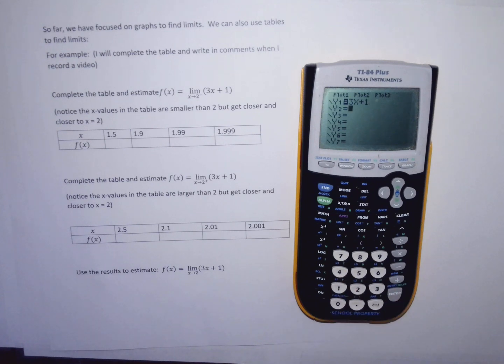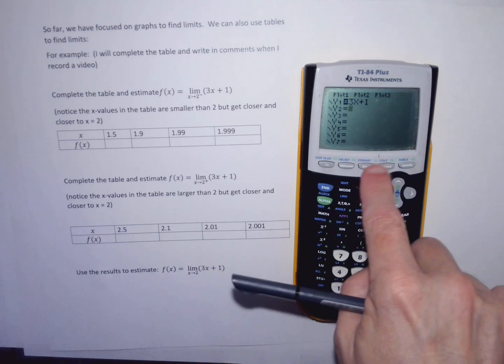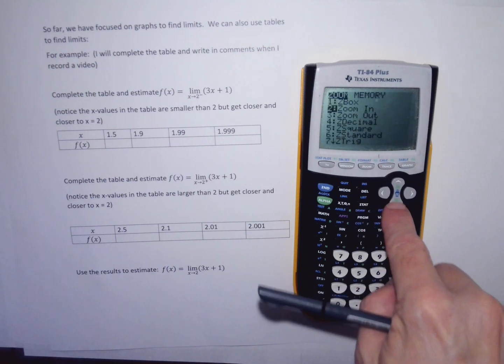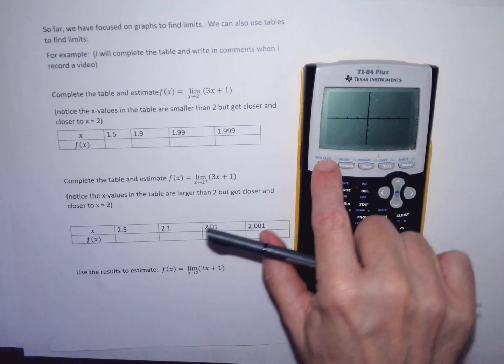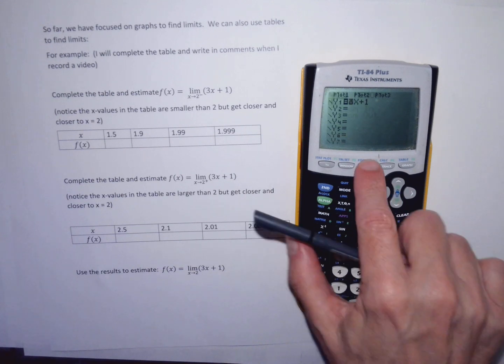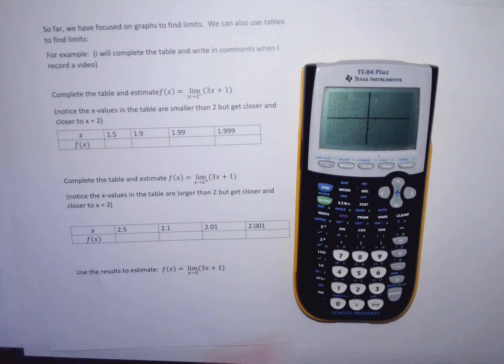I'm just going to graph this, do zoom standard. I don't necessarily need to see the graph, but I think it's going to force it upon me. This thing should show up.